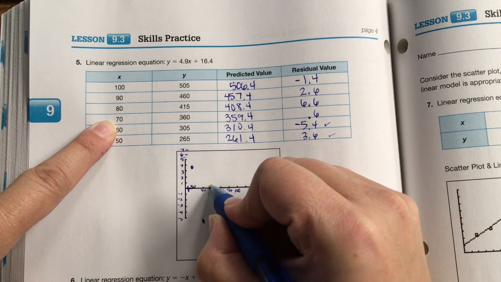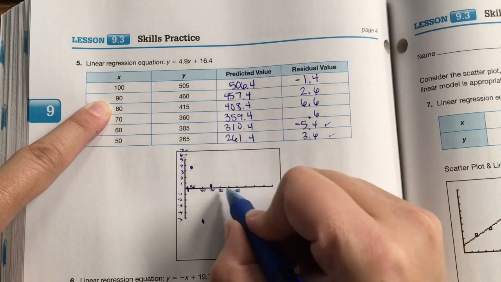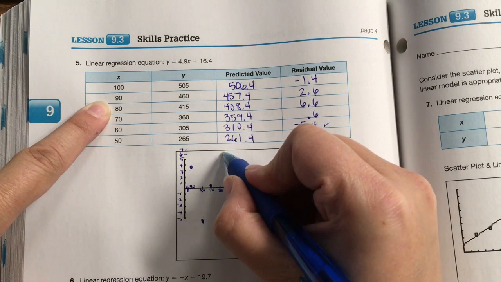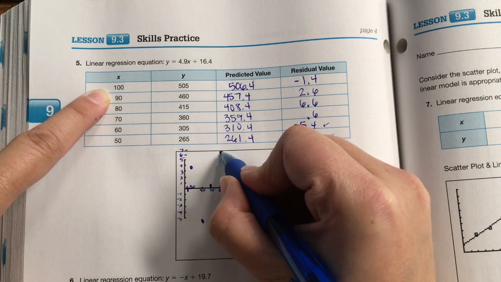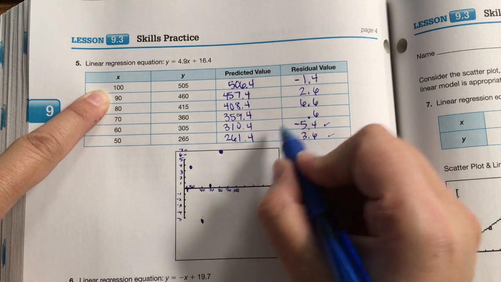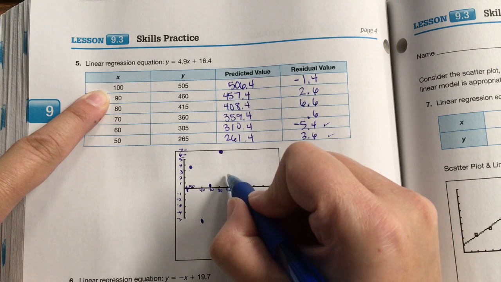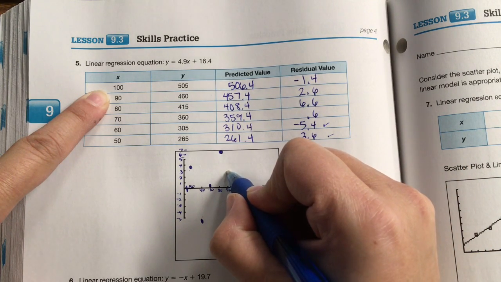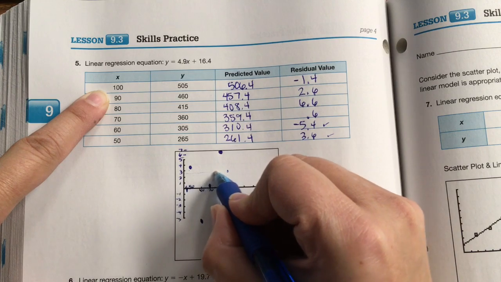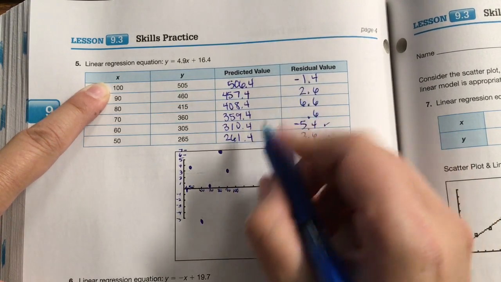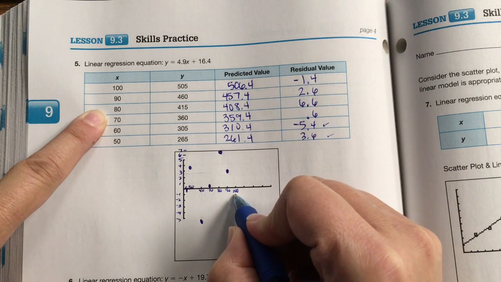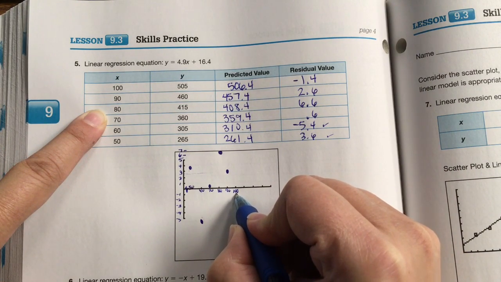70 was almost exactly on, so just off by 0.6. 80 was off by 6.6, so that's clear up almost to that line. 90 was off by 2.6, so 2.6 is about like there's a little bit in between. And then 100 was down by negative 1.4.